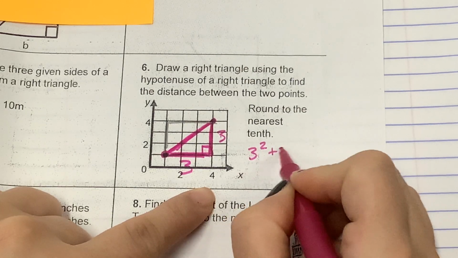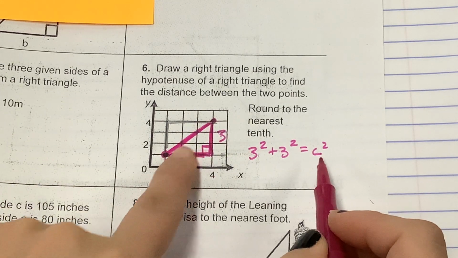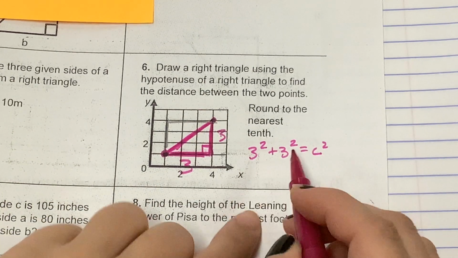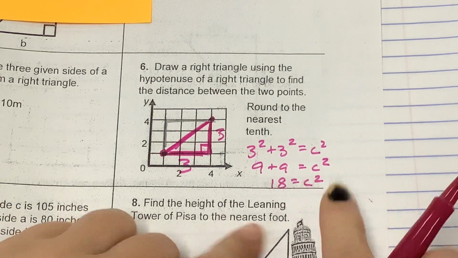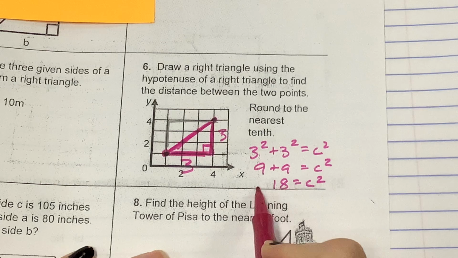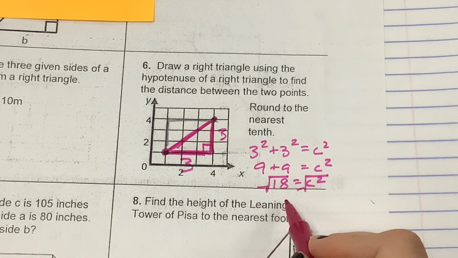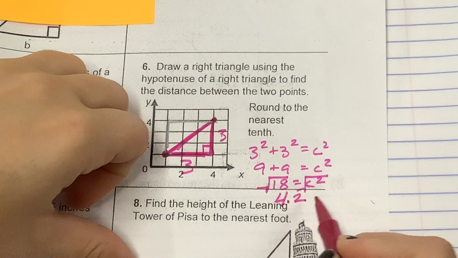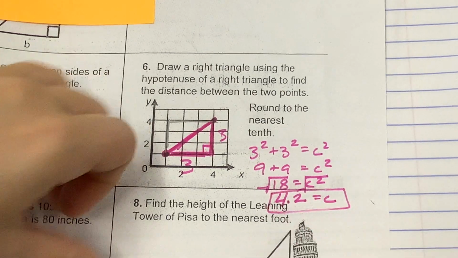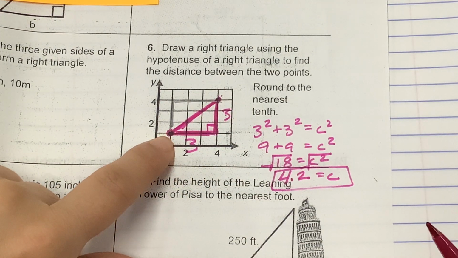If we do a squared plus b squared equals c squared, c is going to be the length of this hypotenuse, right? So 3 squared plus 3 squared, that's 9 plus 9, which is 18. And what's the inverse of squaring a value? Square root that. What is the square root of 18? We'll just keep it 4.2 is c. Okay, so the length of this hypotenuse is 4.2.